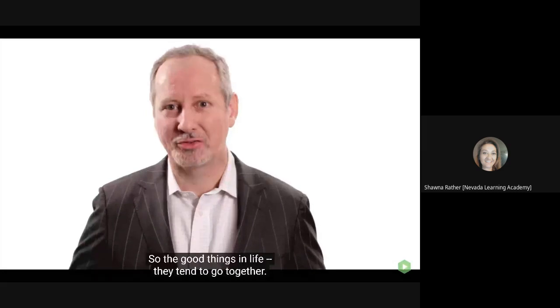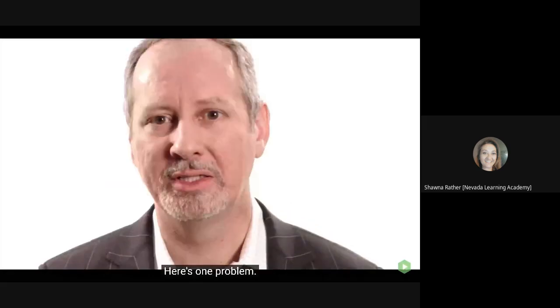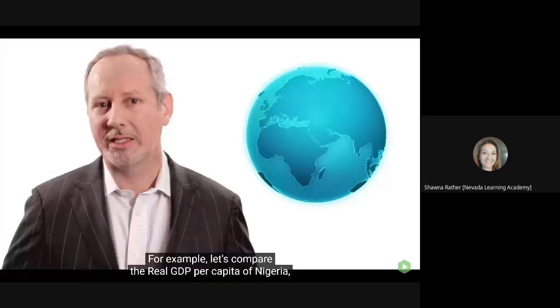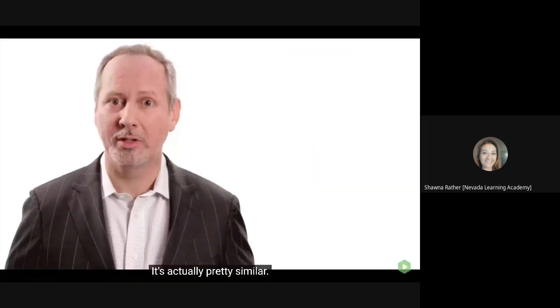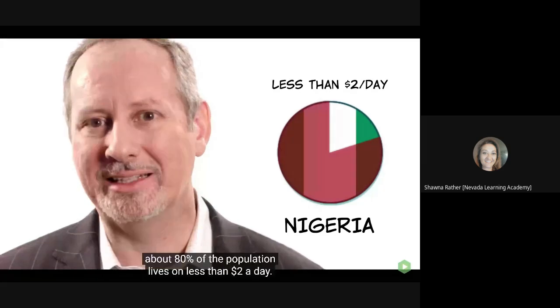However, GDP per capita is far from perfect. Here's one problem. GDP per capita misses the distribution of income. For example, let's compare the real GDP per capita of Nigeria, Pakistan, and Honduras. It's actually pretty similar. So you might think that all three countries have similar living standards. And yet in Nigeria, about 80% of the population lives on less than $2 a day. In Pakistan, it's only 60%. In Honduras, it's only 33%.